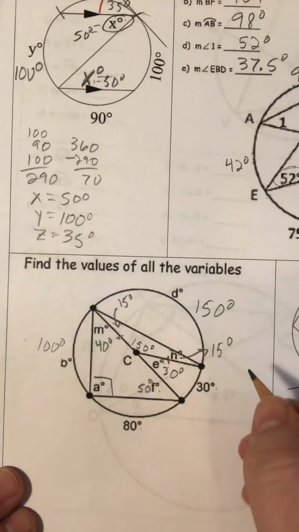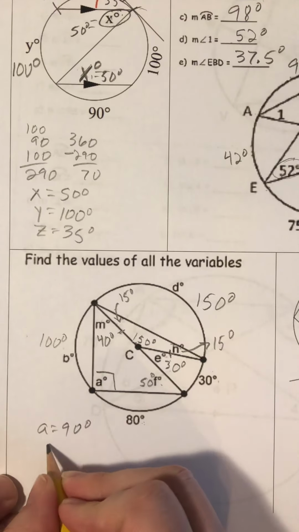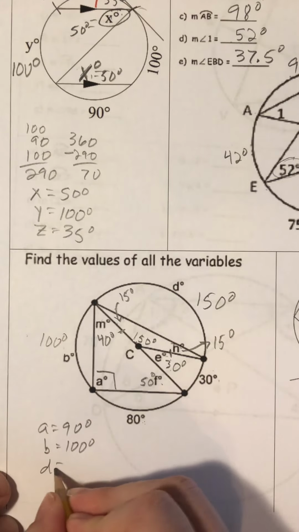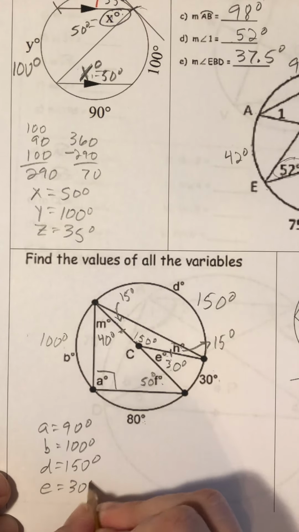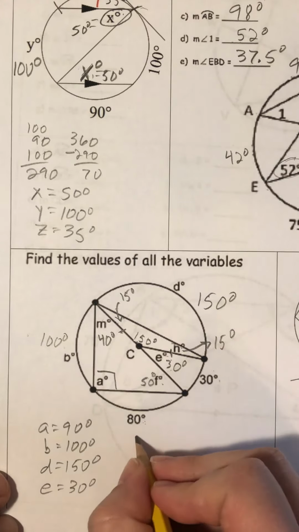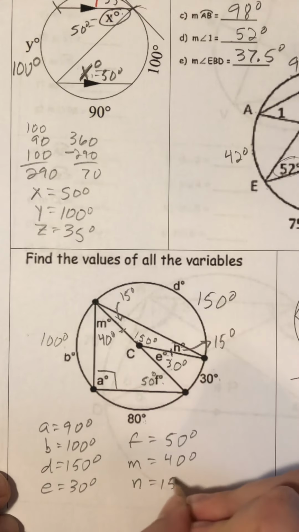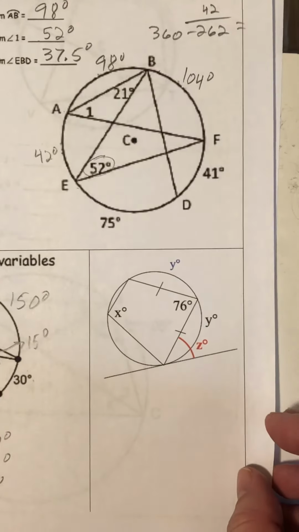Okay, guys? So I know that A is 90 degrees. I know that B is 100 degrees. I know that D is 150 degrees. I know that E is 30 degrees. I know that F is 50 degrees. I know that M is 40 degrees. And I know that N is 15 degrees. All right. So let's move on to the last problem on this page.